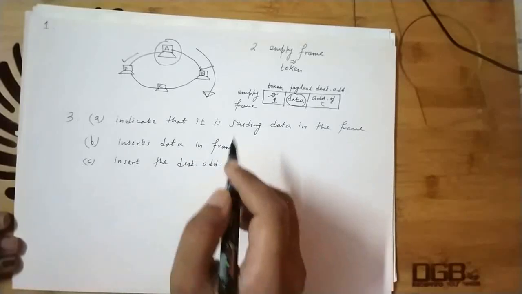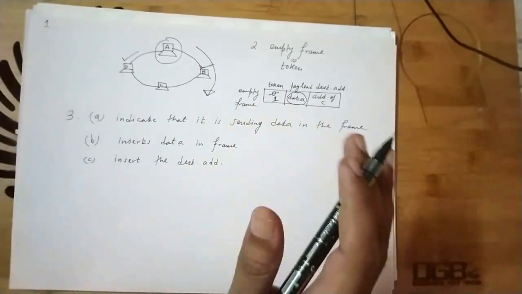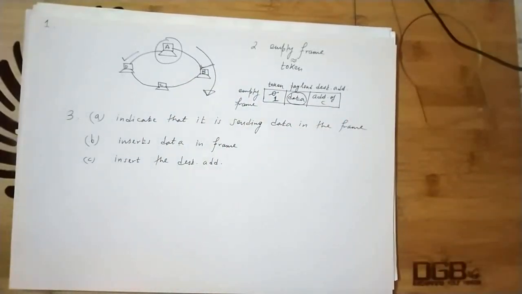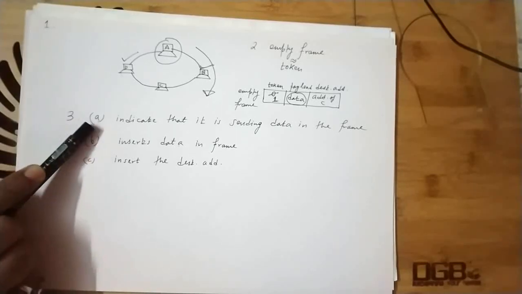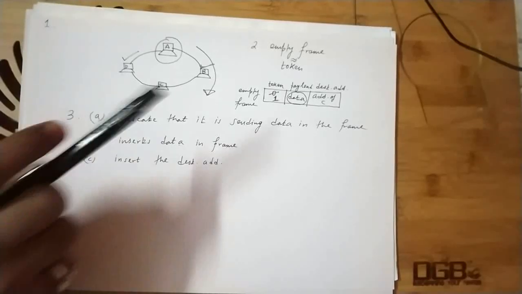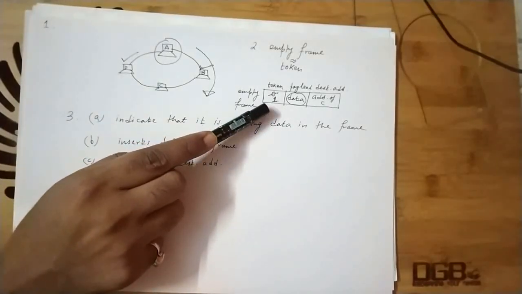So I'll just sum it up again. In step 3, a station wanted to transmit data. When a computer has a message to send, it waits for the frame. When it has one, it does the following. What is the first thing that it does? It indicates that it is sending data in the frame. How does it do so? By changing the bit pattern in the token field.